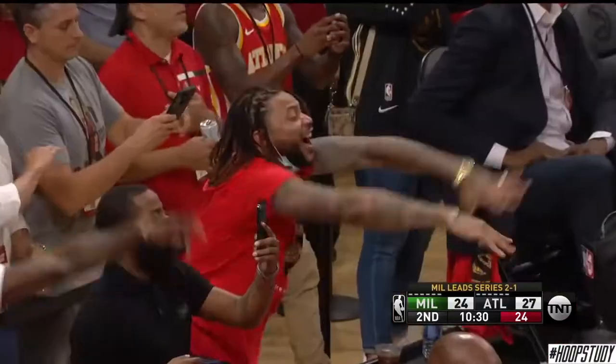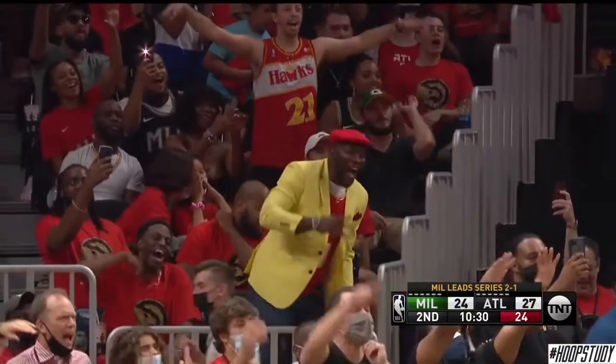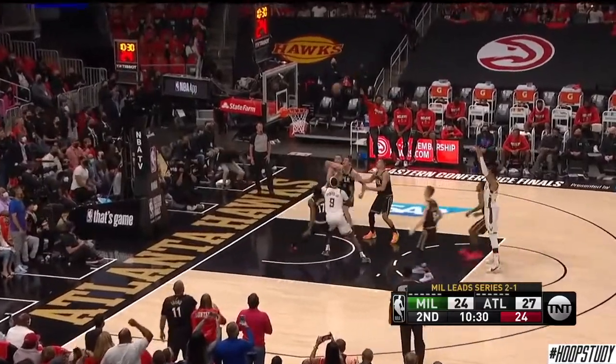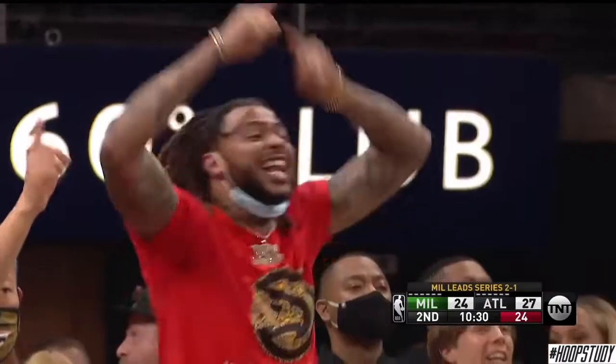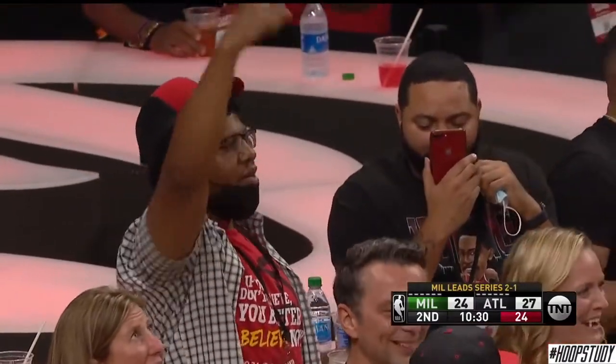First free throw of the night, and it's followed by the countdown, and again a quick count. Air ball by Giannis. That occurred the other night.